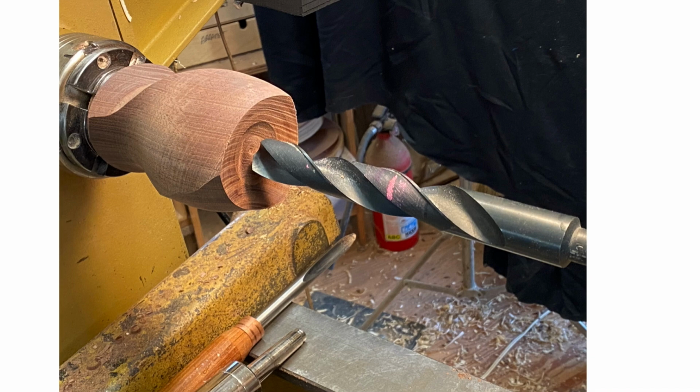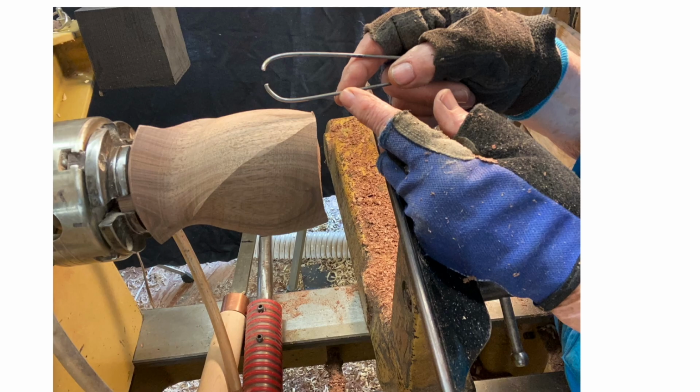Now I like to use a drill bit to make hollowing a bit easier, so I'll use my tail center with a drill bit in it so I can hollow out easier. And I use calipers to find the depth, the thickness all the way down. So I take the thinnest part and use the calipers down that thinnest part, not where the axes come together, but the thinnest part.